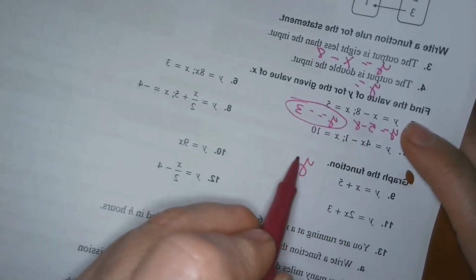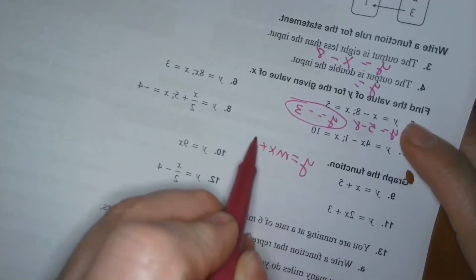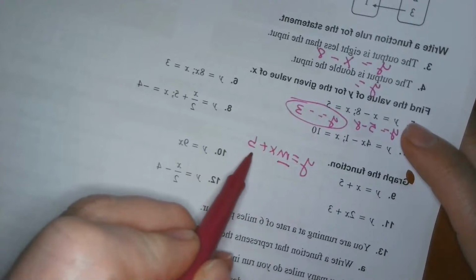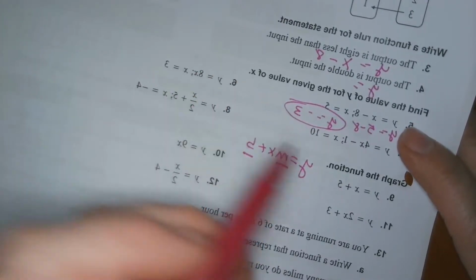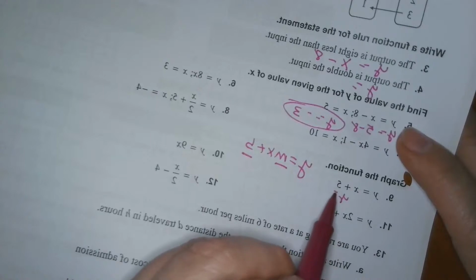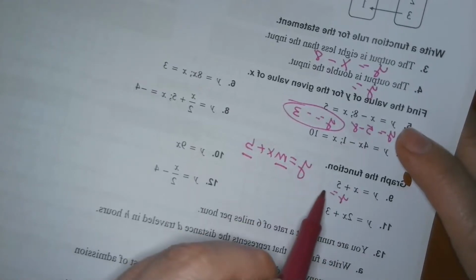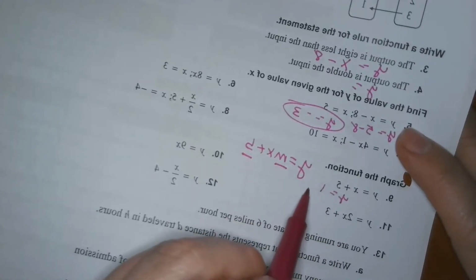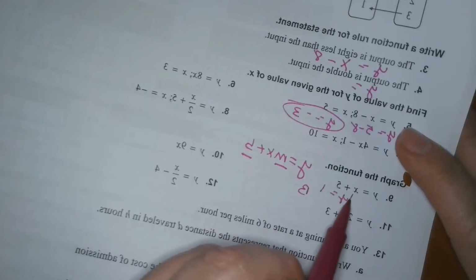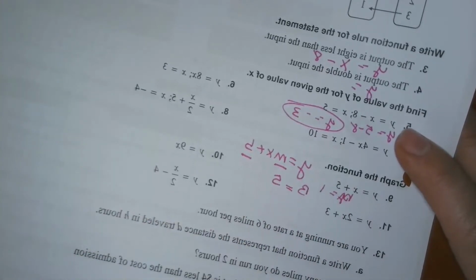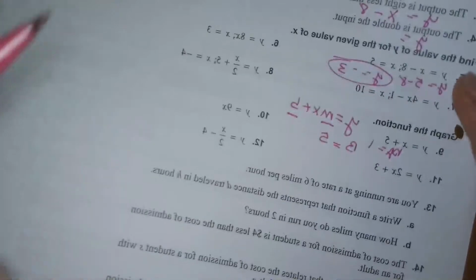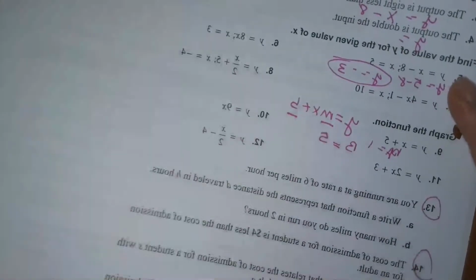Again, graphing y equals mx plus b. Y-intercept, slope. So your m is 1, your b is 5. Okay. And 13 and 14 are extra credit.